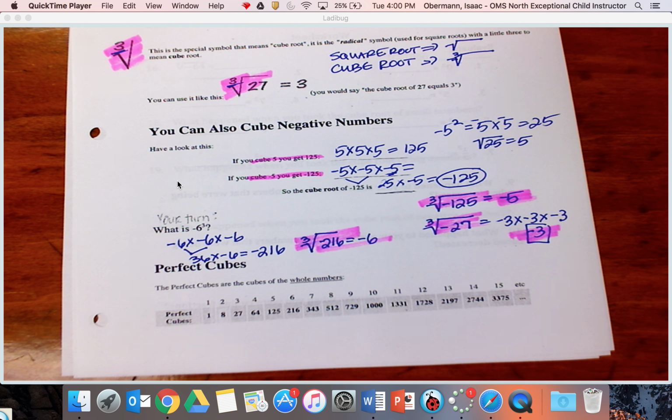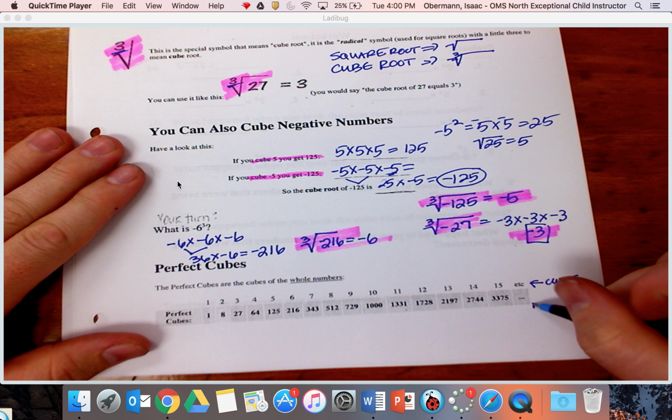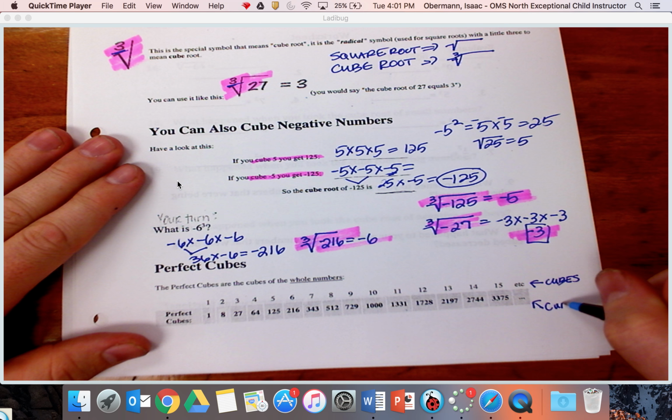Now the big thing that you need to remember as you do these answers, because this is the last page before you get to your work, is this right here is a list of the first 15 perfect cubes. Use this to help you, and use these as well to help you with the negatives. Because remember, the top part here is my cubes. Those are the small numbers. And then these are the big numbers, my cube roots right here.